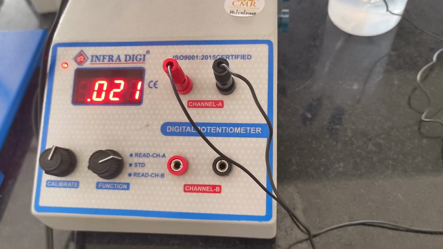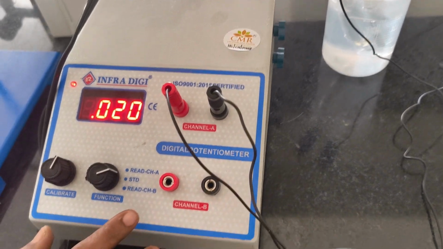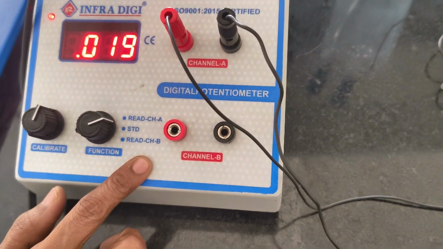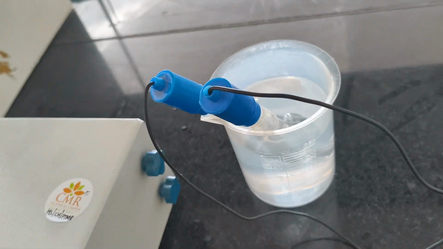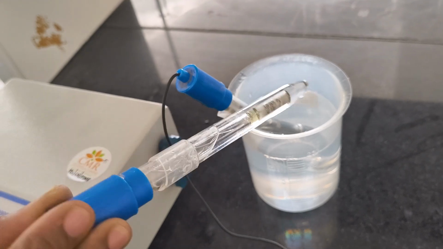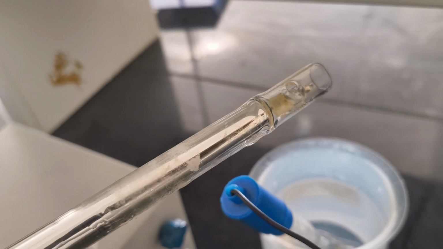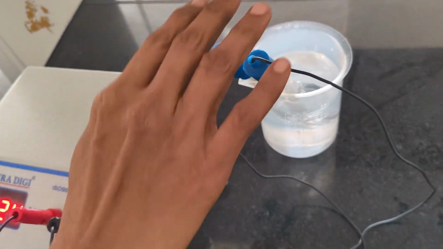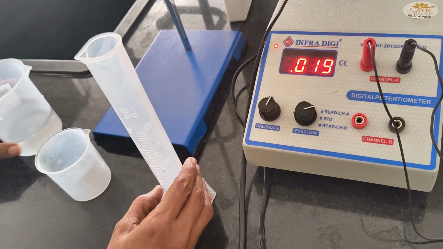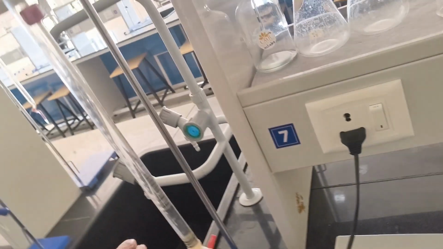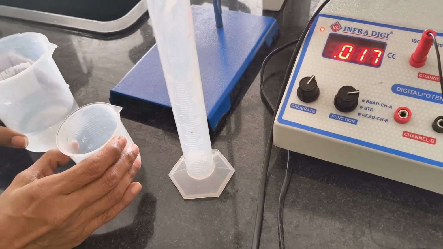Estimation of HCl by potentiometric method, that is the experiment. The requirements for the experiment are a digital potentiometer, one calomel electrode, and one platinum electrode. This is a calomel electrode and this is the standard platinum electrode. These two electrodes are used, and the apparatus required are a measuring cylinder, burette stand, burette and two beakers.